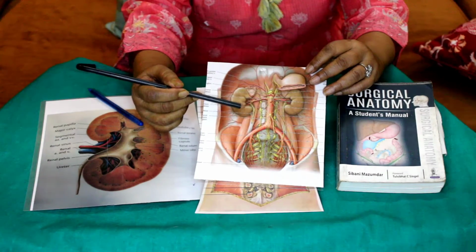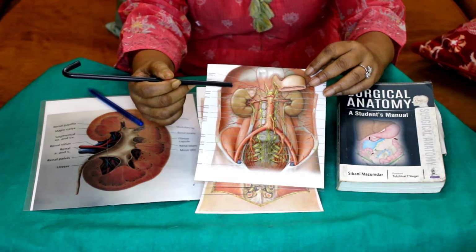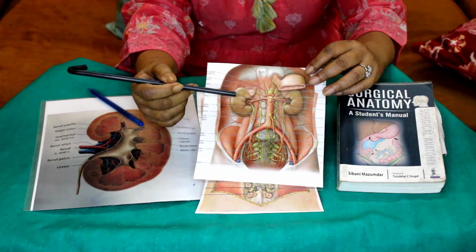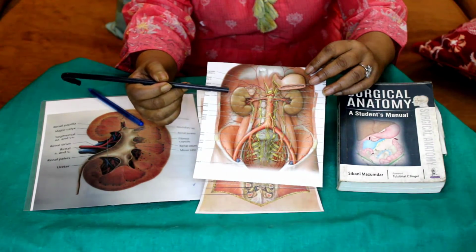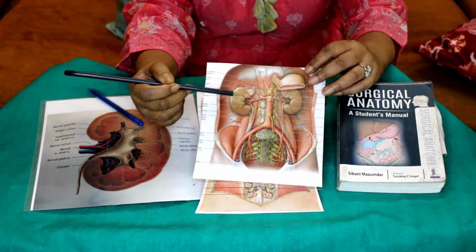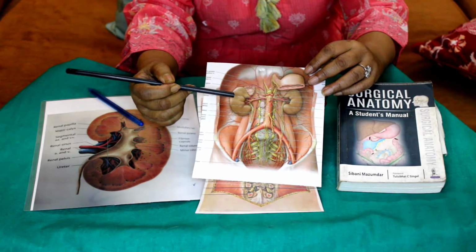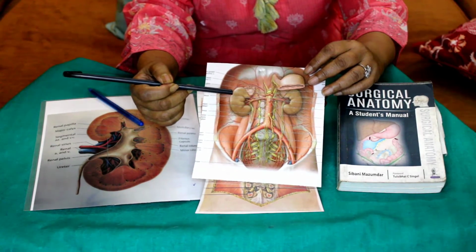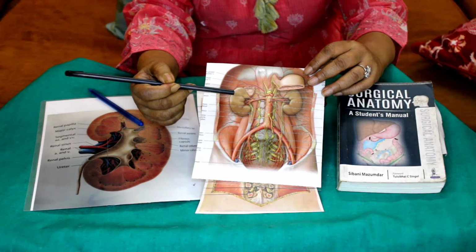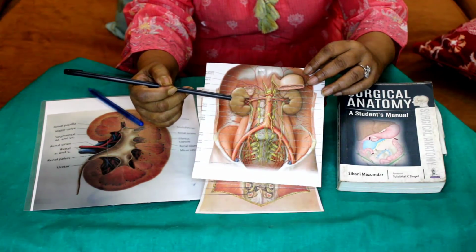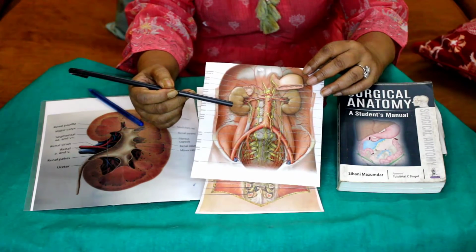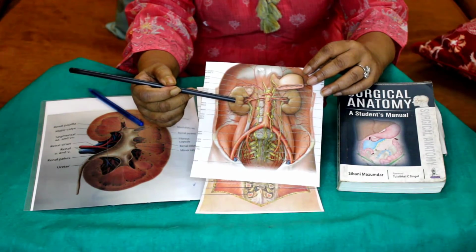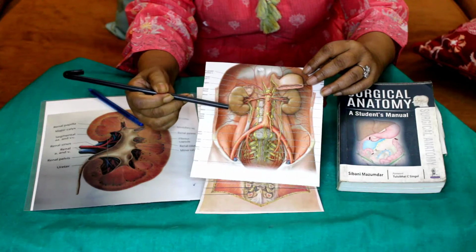The anterior surface is more convex and the posterior surface is convex but a little less than the anterior surface. So it presents the rule of two poles, two borders, two surfaces. Now, what are the coverings of the kidney? This is very important to keep the kidney in position, because in the abdomen there are so many organs situated, so there may be some risk of the kidney dropping down. So what are the structures that prevent it from dropping?